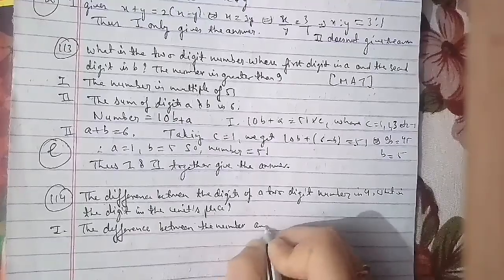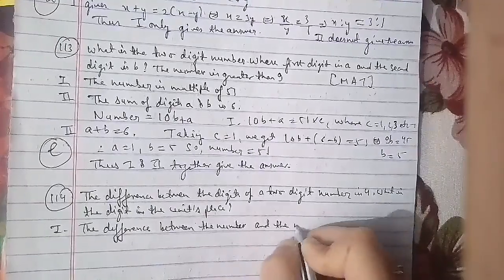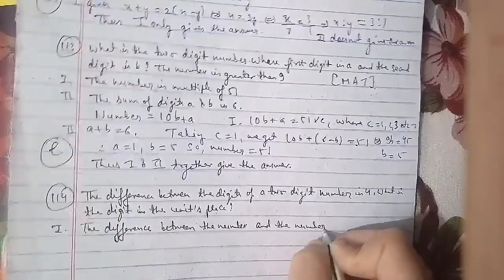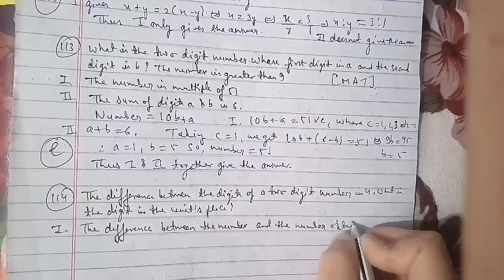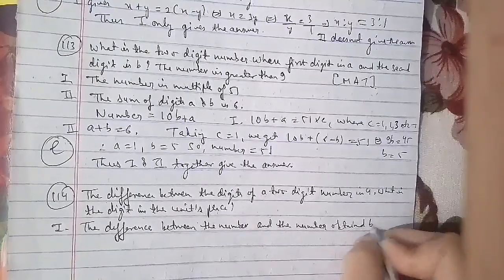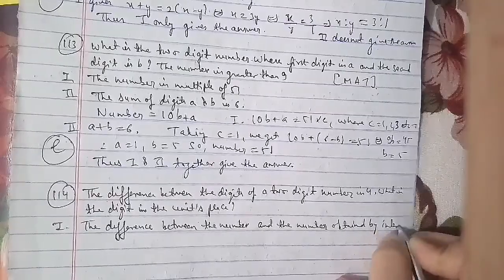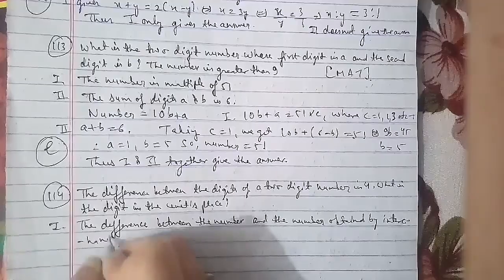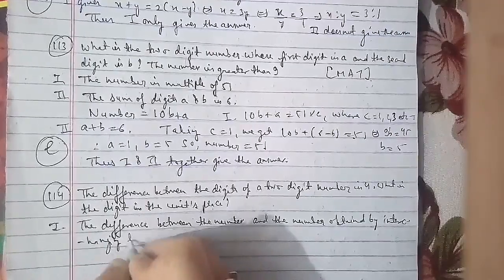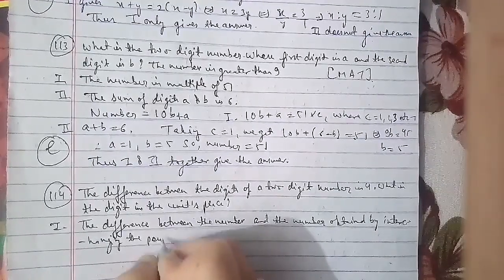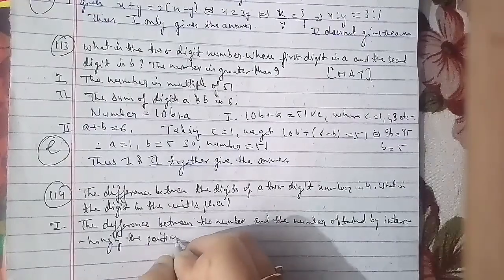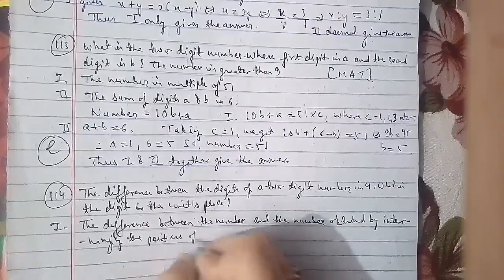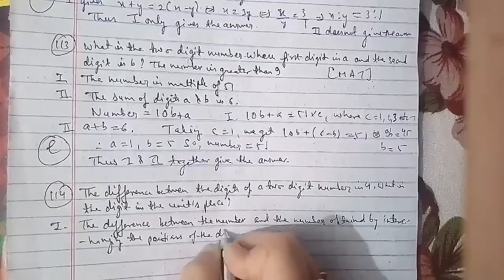The second statement: the sum of the digits of that number is 12. So for the same we have to talk about it, and that is what we have to answer. Let's go ahead.